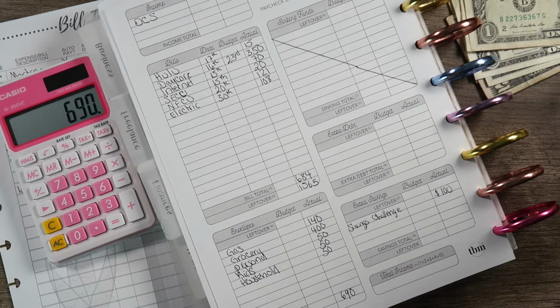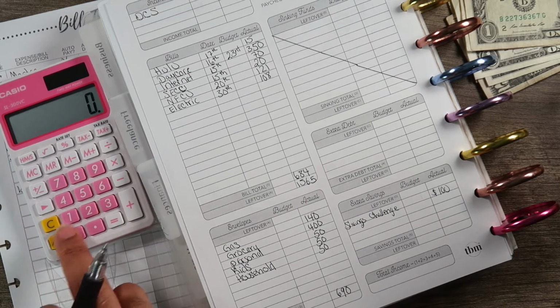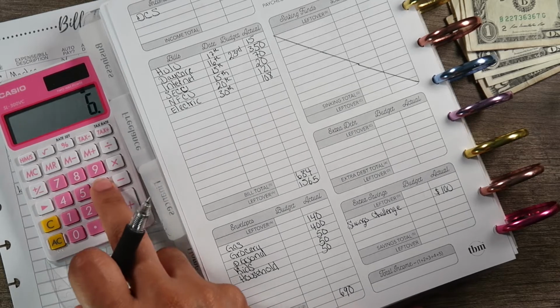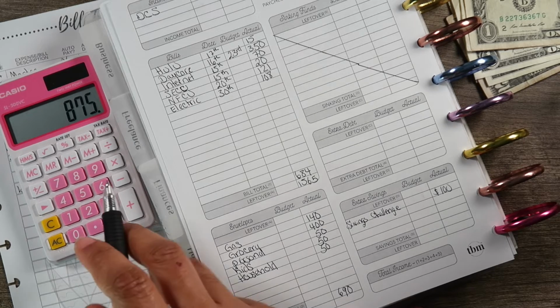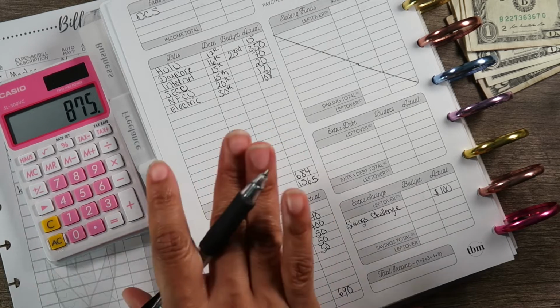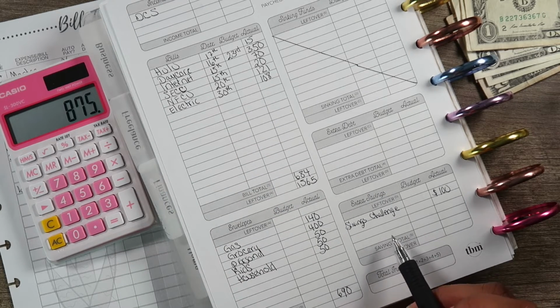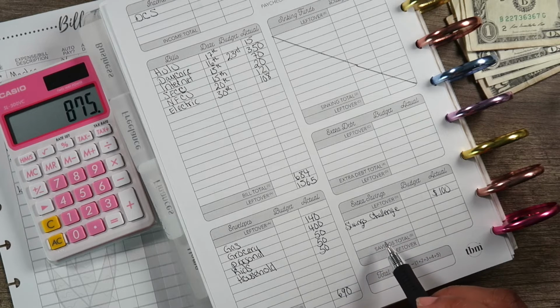Oh, where did I get $590 from? That number is so wrong. Okay, it is $1,565 minus $690. I have $875 left over. That is great. Awesome. All right, so I know I have $775 after the savings challenge.